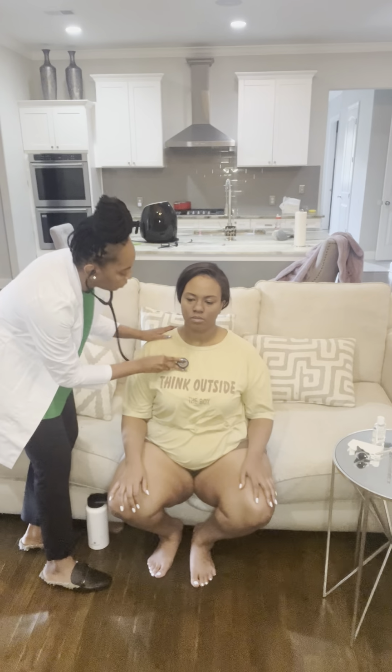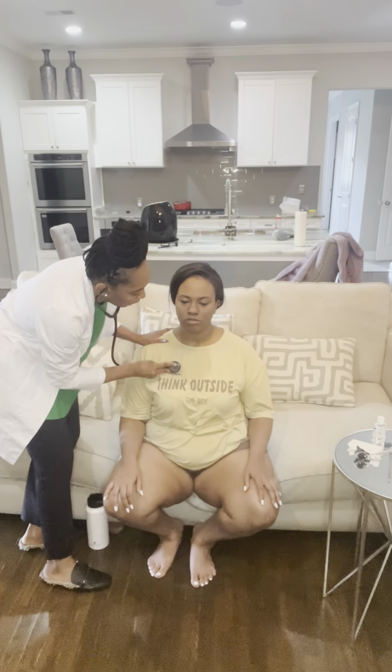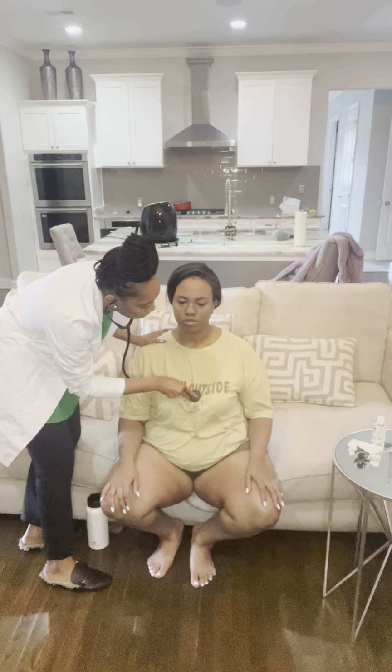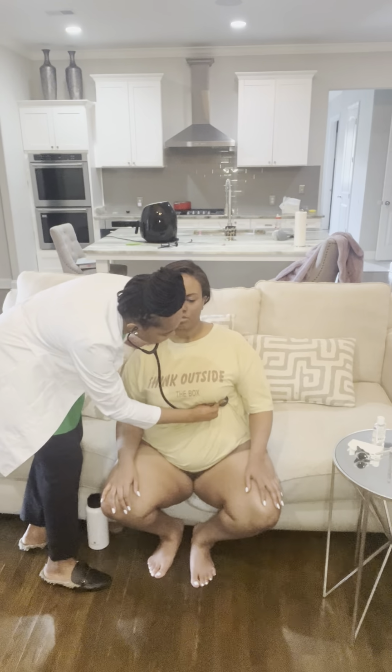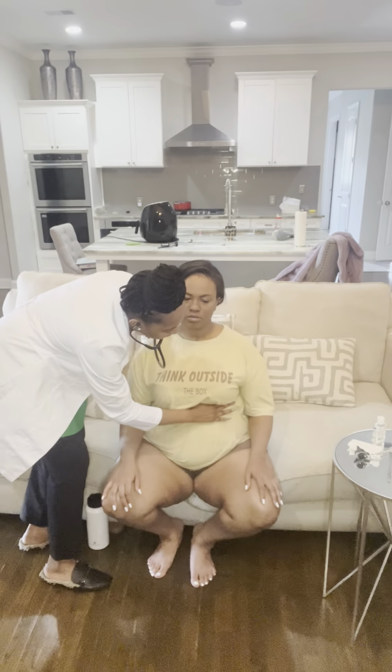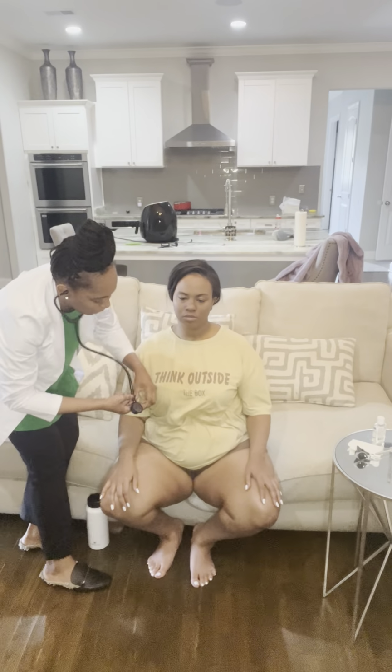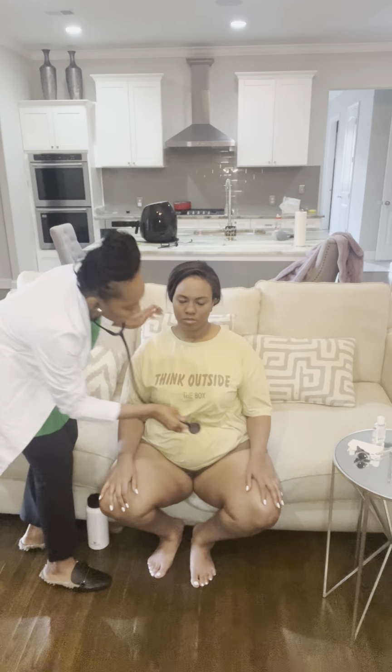And I'll do the same with the bell: aortic, pulmonic, Erb's point, tricuspid, and mitral.